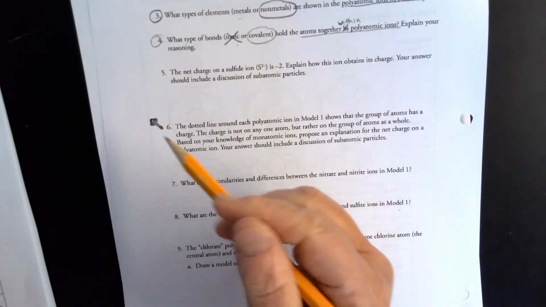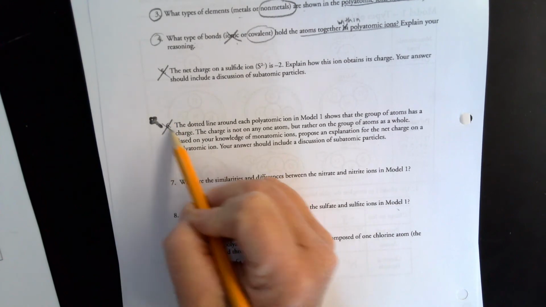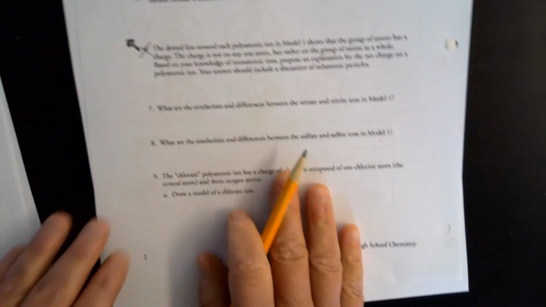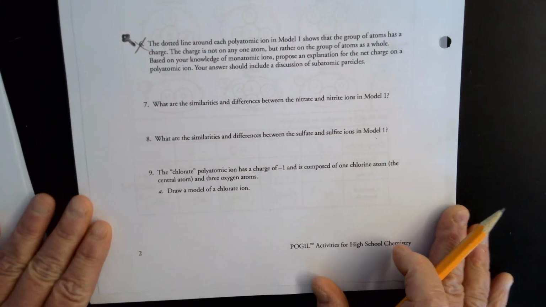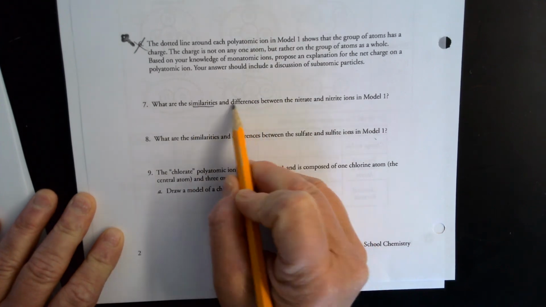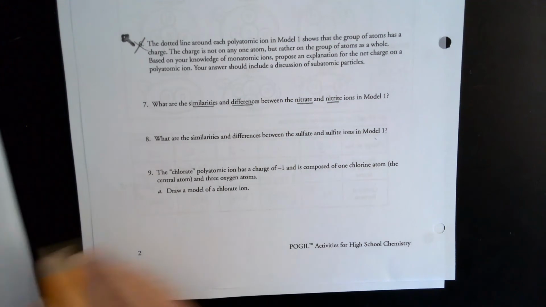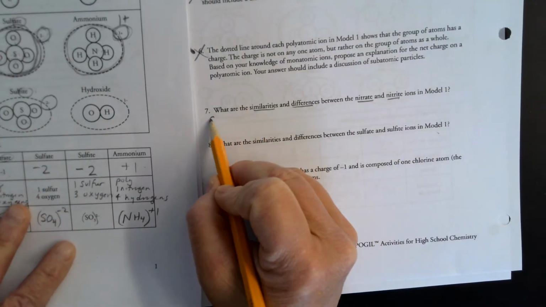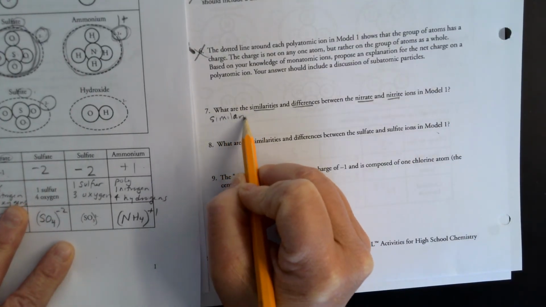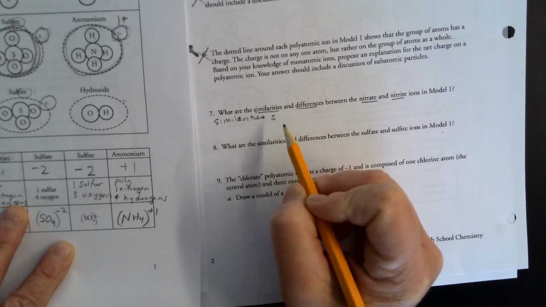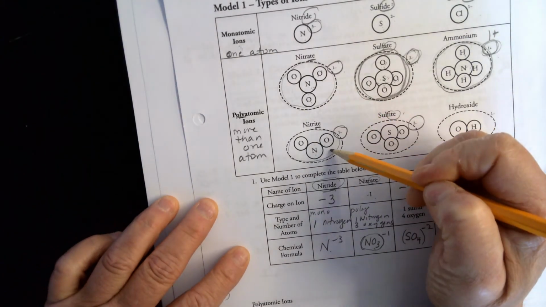Okay, let's take a look at another question here. We're going to look at similarities and differences between the nitrate and the nitrite. Okay, so let's take a look at similarities. Similarities for the nitrate and the nitrite.